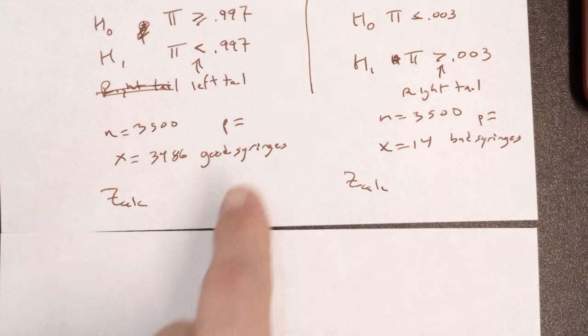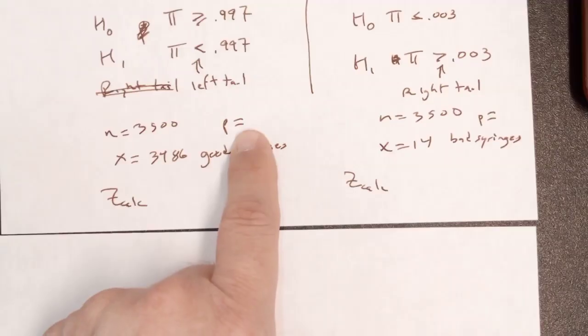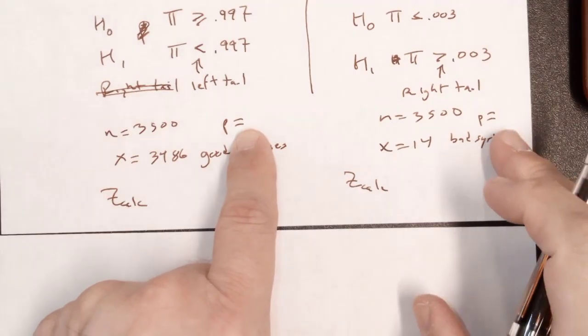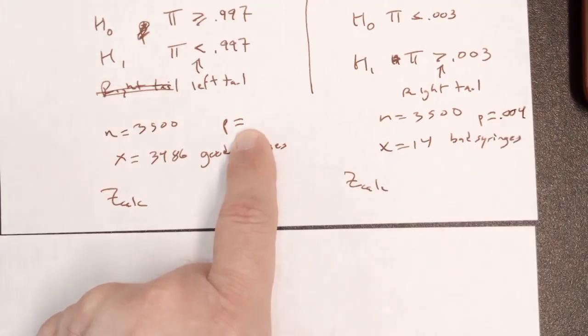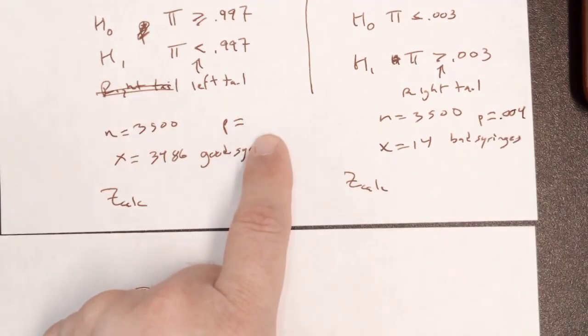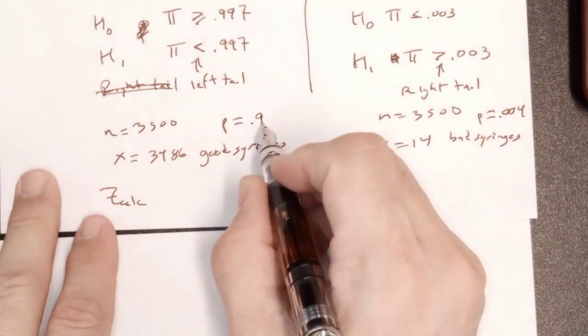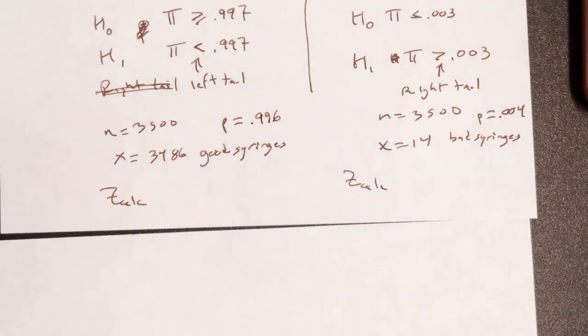Okay, our calculated proportion here is, well, you've got this one. Give me this one. 0.004. And that makes this one 0.996. They have to add up to 1 because they're measuring the opposite sides of the same thing, aren't they?